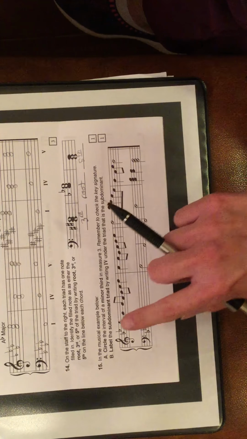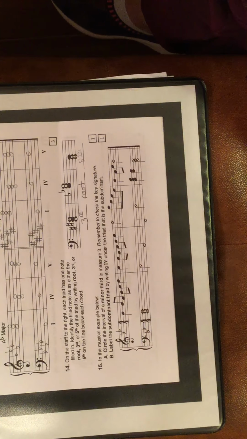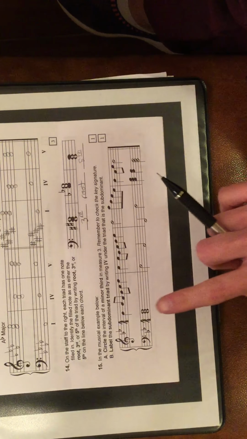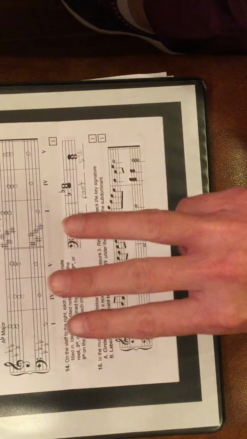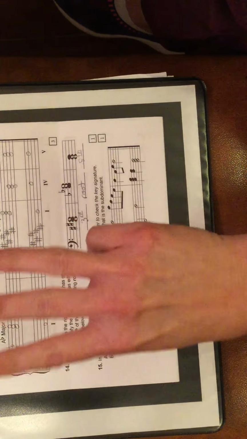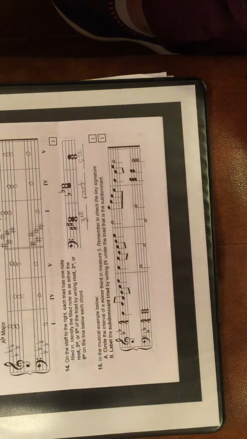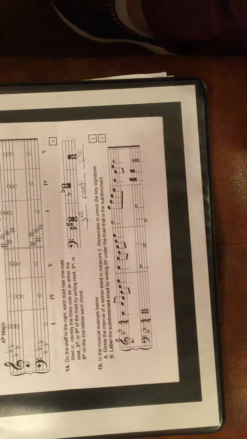So remember when we calculated the minor third, there was an earlier question on the test. You can go back and look at those. The minor third is a third. It's got 3 half steps in it. And the major third has 4.